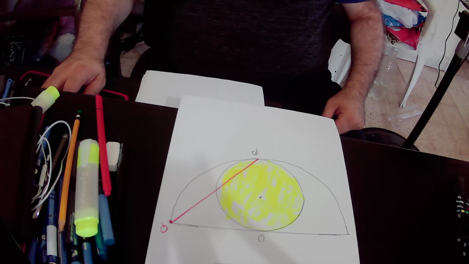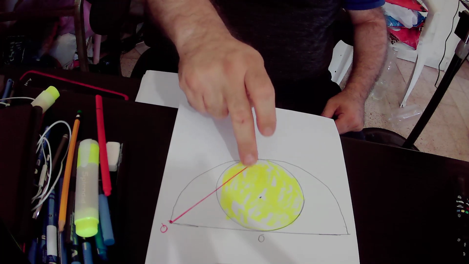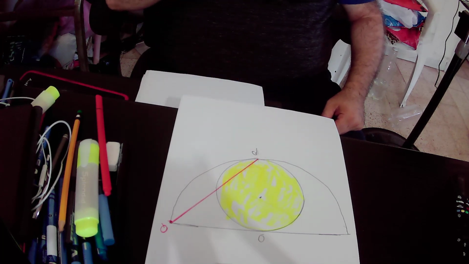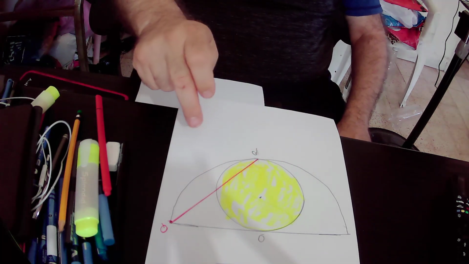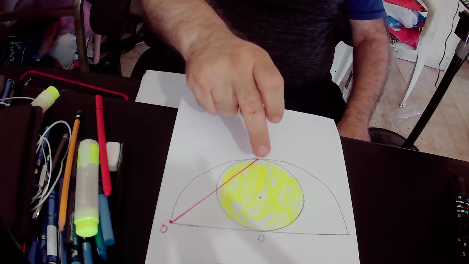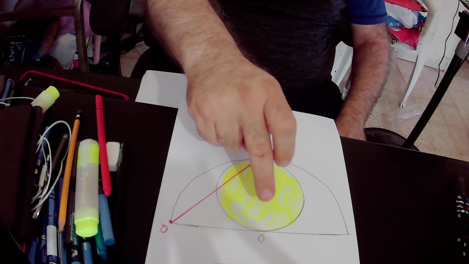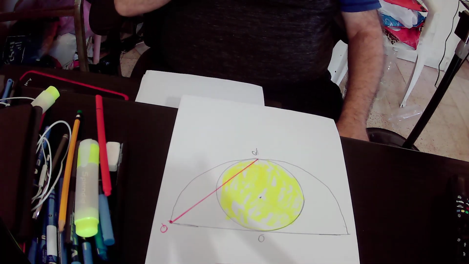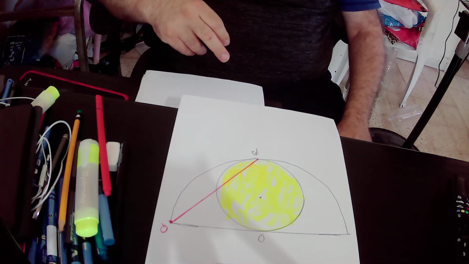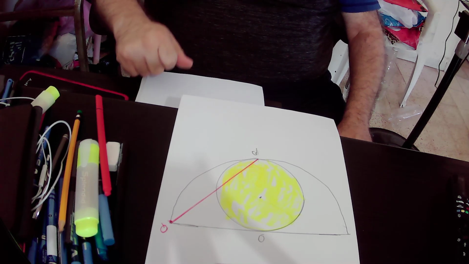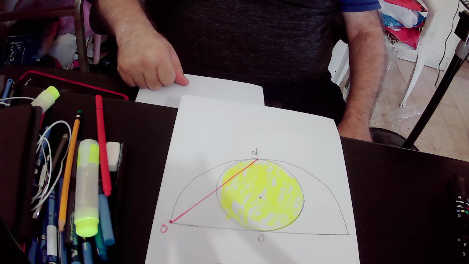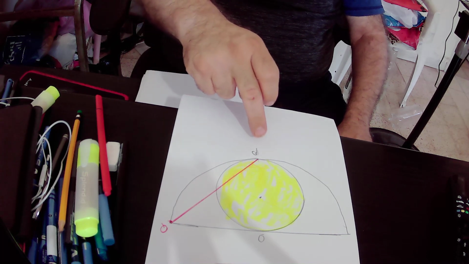Hello, in this lecture we will find the area of the yellow circle. Actually, we have in the picture a semicircle, and the center of the semicircle is at point O, and the touching point between the yellow circle and the semicircle is at point P.